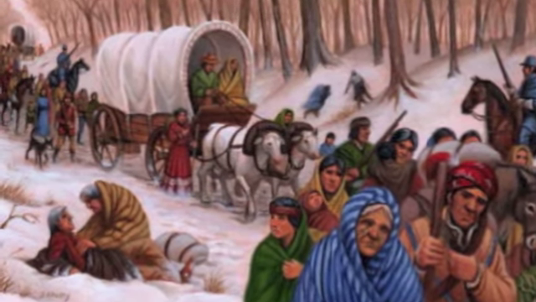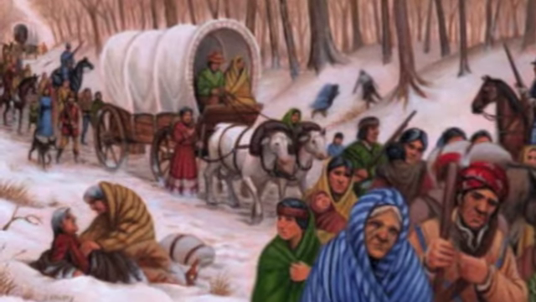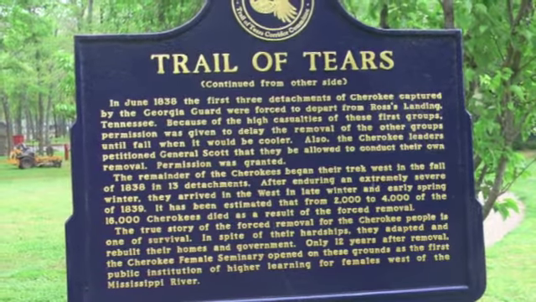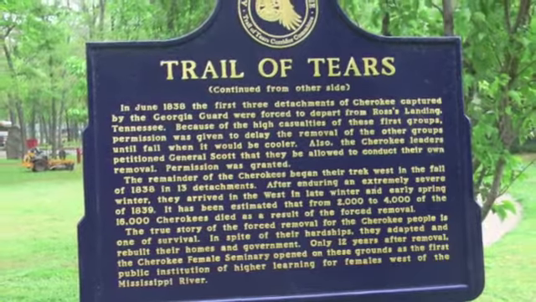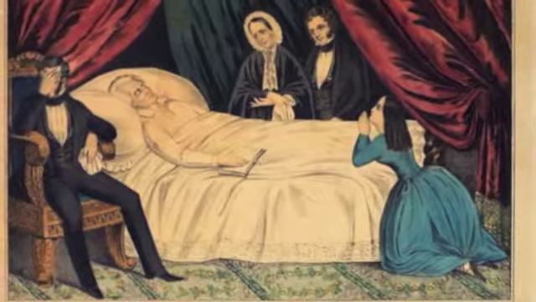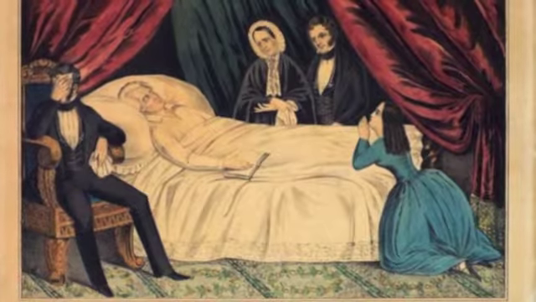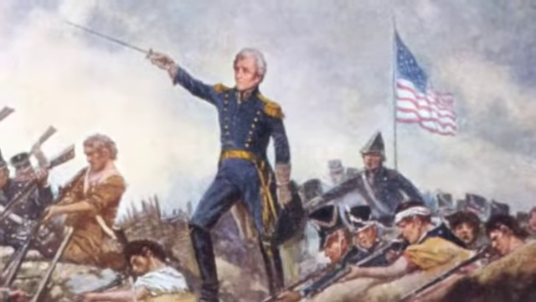Andrew Jackson's act, although done, was still remembered, and the Trail of Tears was remembered for the sad times for the Native Americans and many, many deaths as well. He was known as a very strong president, and he is still known as that. But what he did was wrong.